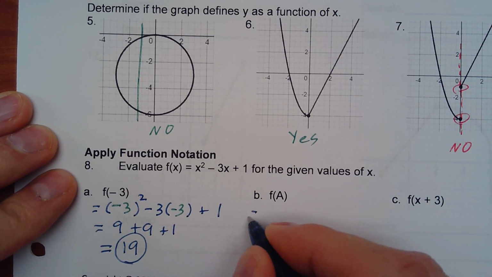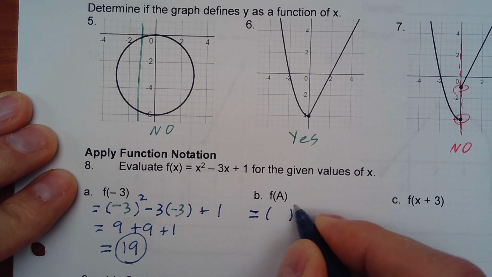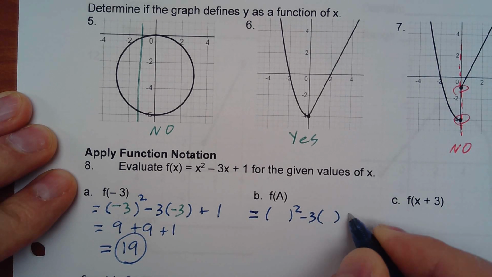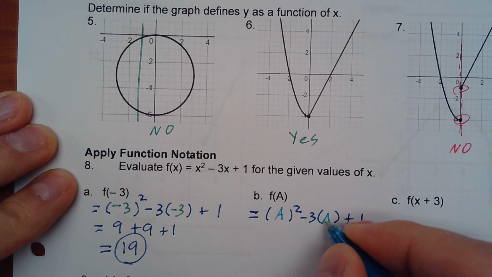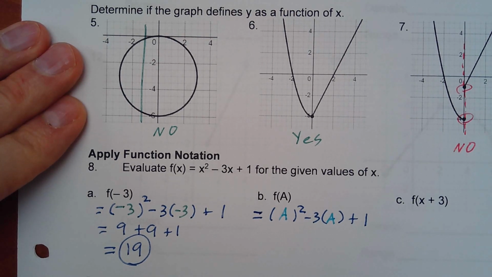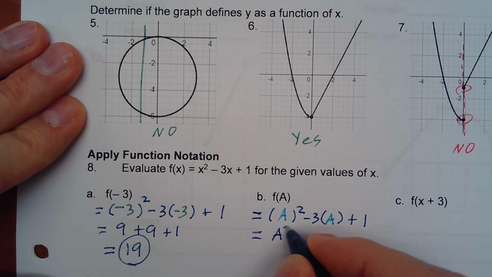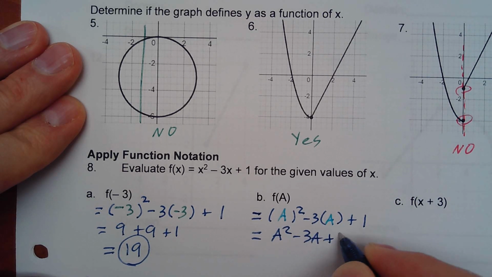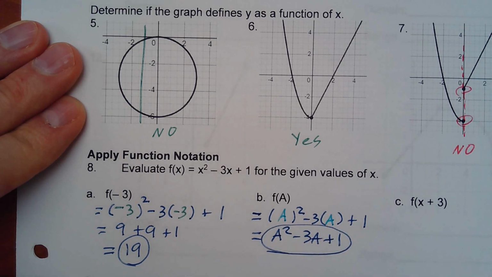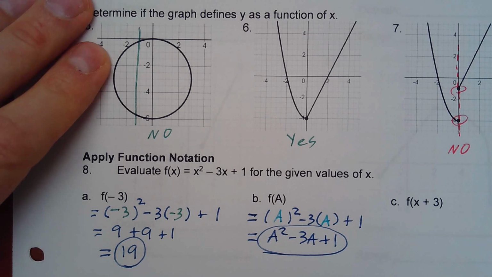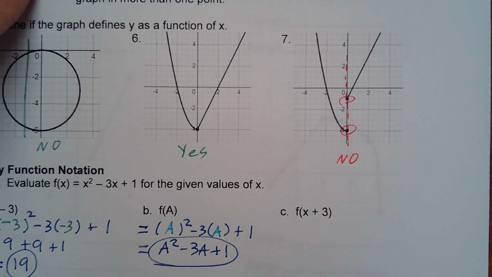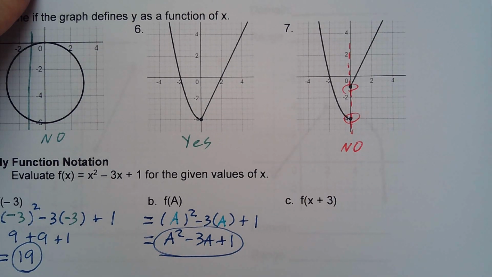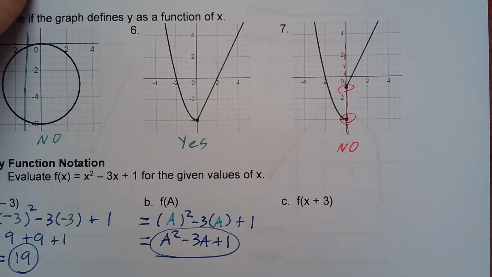This next one's kind of weird because you're evaluating the function at x equals a. All it means is that you're replacing x by a. And there's really not a whole lot you can do except to rewrite that as a squared minus 3a plus 1. That's as far as we can take it because we don't know what the value of a is. All right, let's try C. And we kind of talked about this when we reviewed multiplying two binomials. And we're going to need it here.